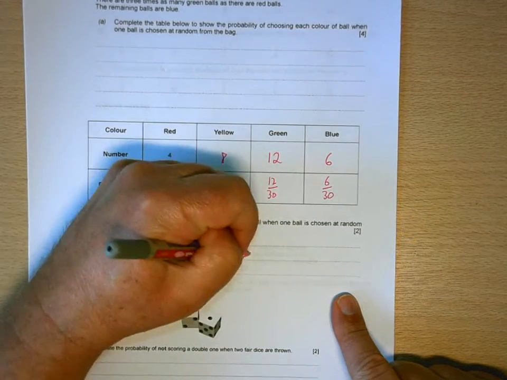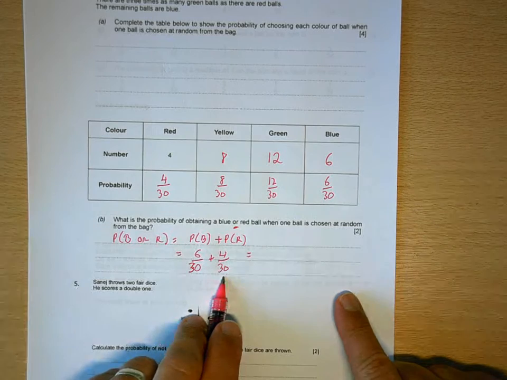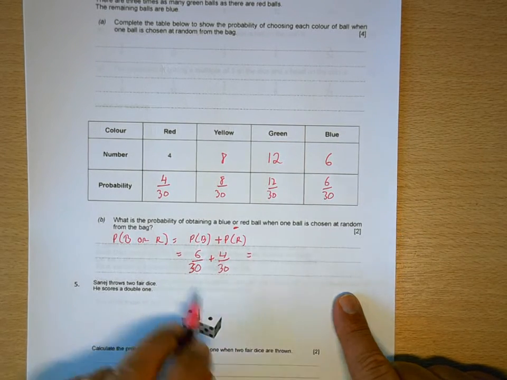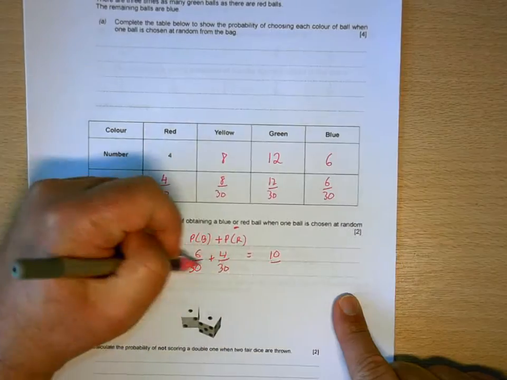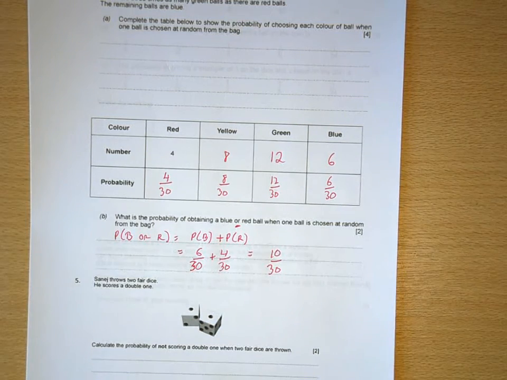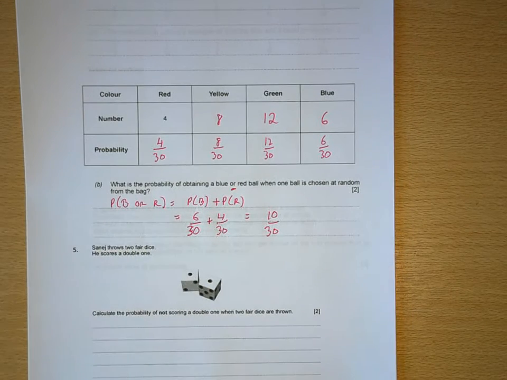When you're adding fractions, you can only do so if the denominators, the number on the bottom, are the same. They are here. So you can add the top and then the bottom stays out of 30. So you get a 10 in 30 chance of getting a blue or a red.